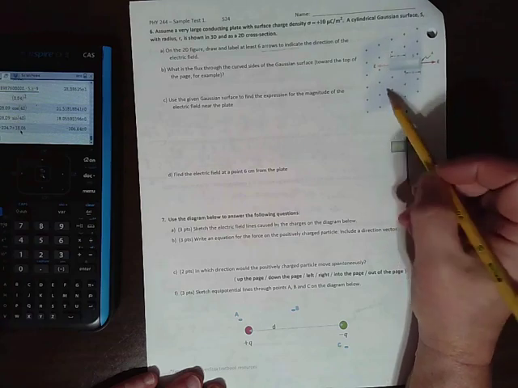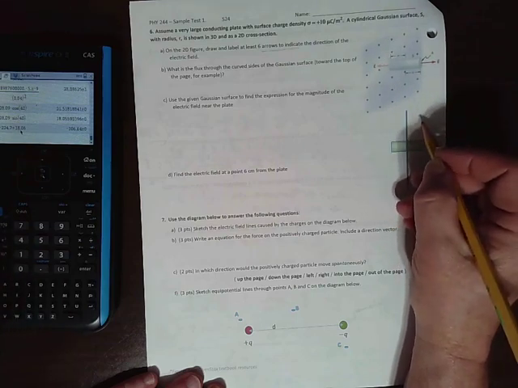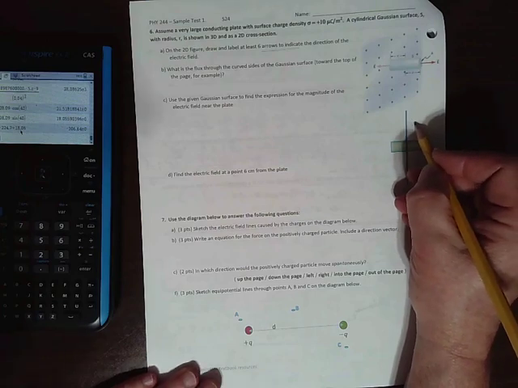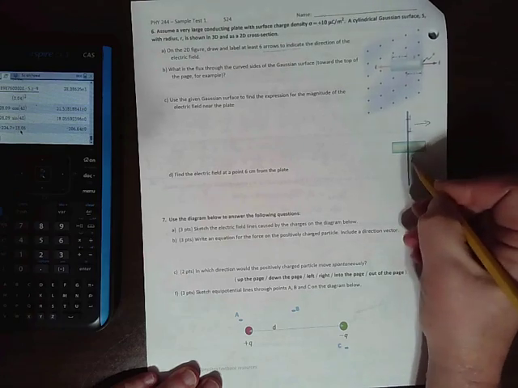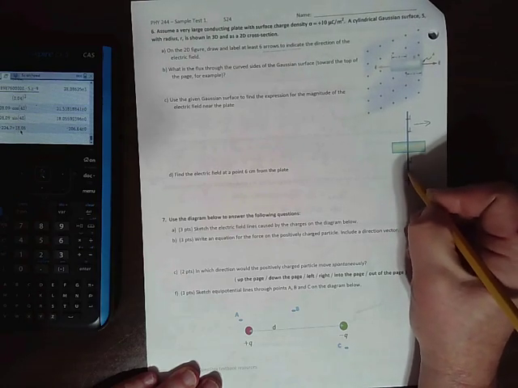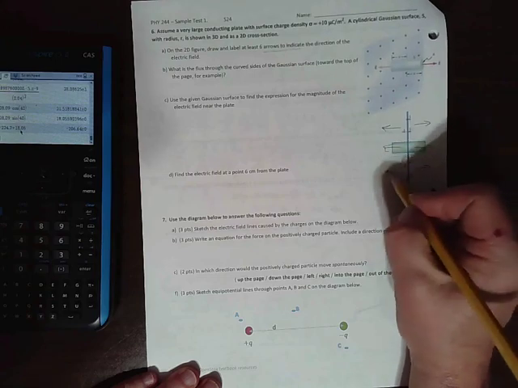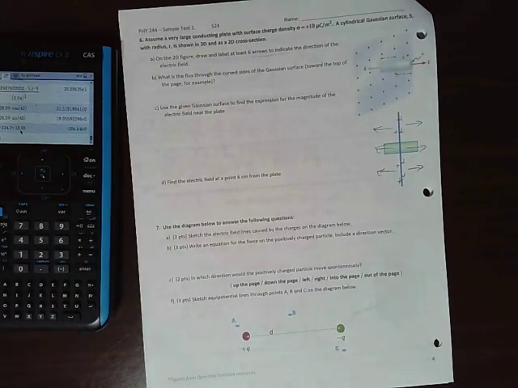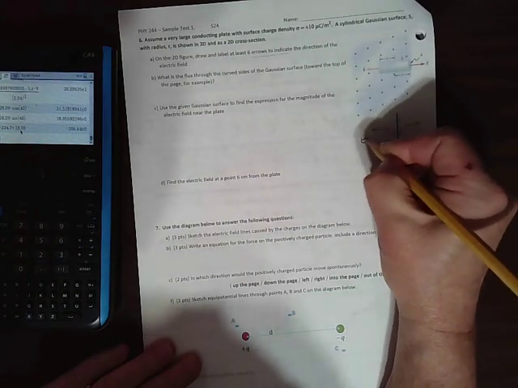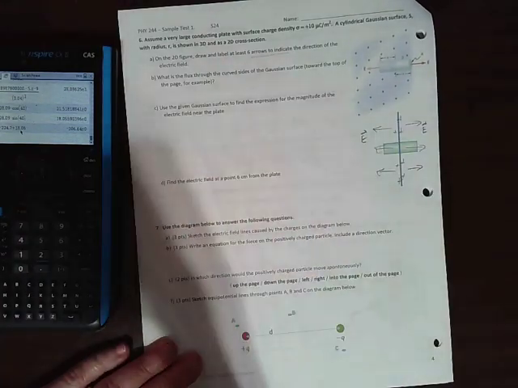So we've got a very large conducting plate with surface charge density. So the field goes away from positive charges. So we've got positive charge on the plate, and I guess on both sides. And so the field is going out like this, away from the plate. Okay. And what else is in here? I guess we can label it E. Alright, going off in both directions.